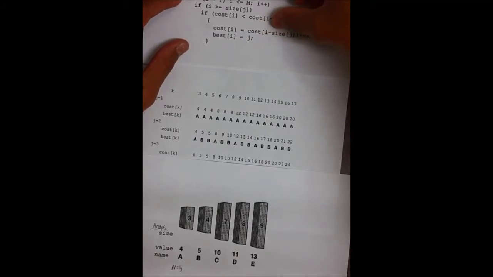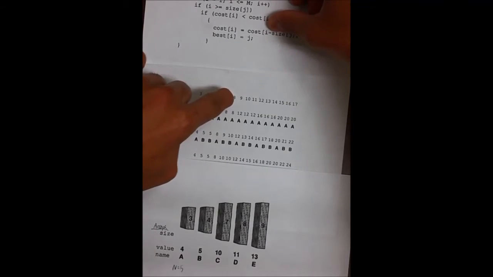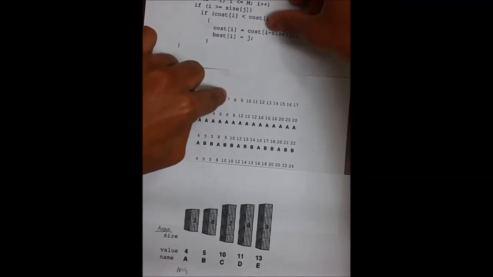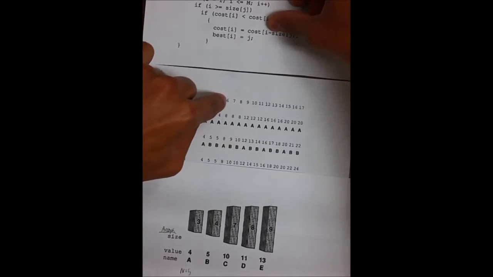That's where I mentioned this is very important. This is what we're trying to ask. But we already figured out what the best choice for 3 is, right?